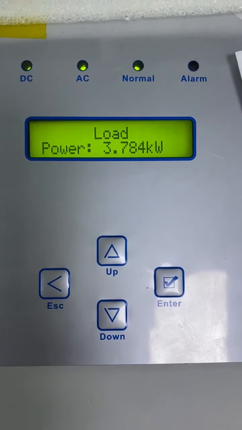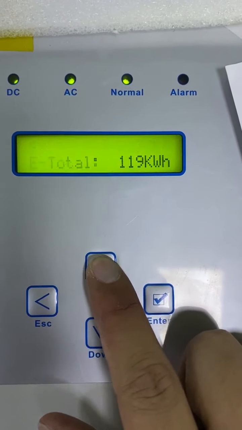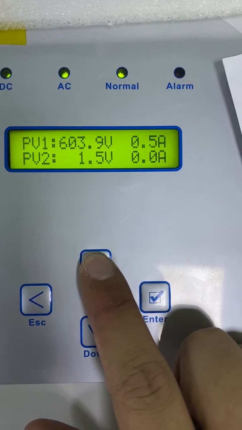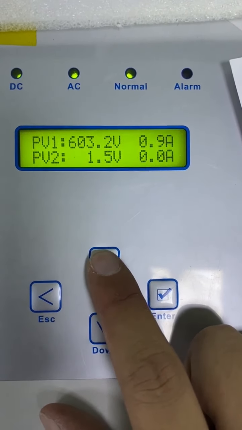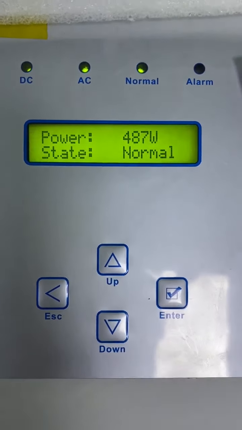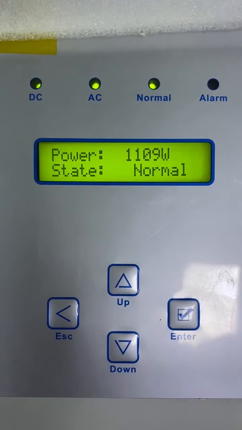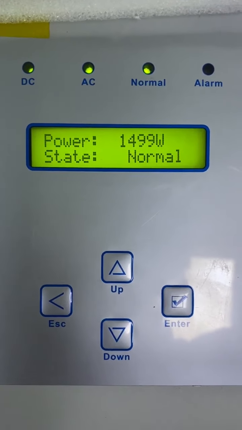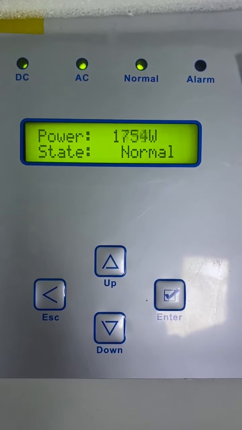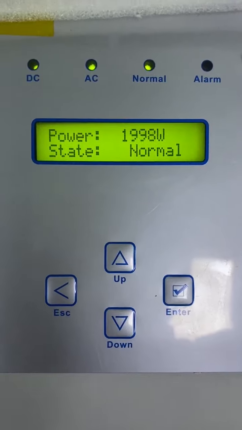As we can see, the load power is increased. Okay, let's go to the PV power. Also, the PV power is increased because the energy meter detects the load power is increased and sends this message to the inverter. So the inverter increases the power to meet the load.